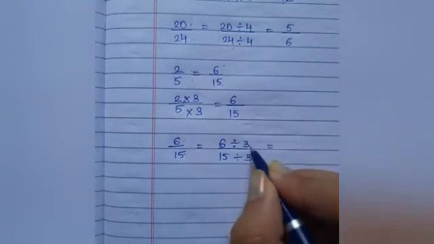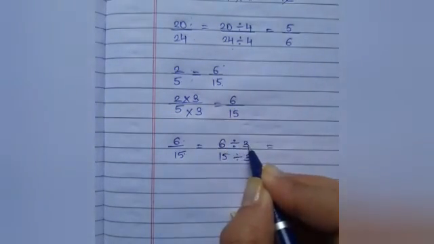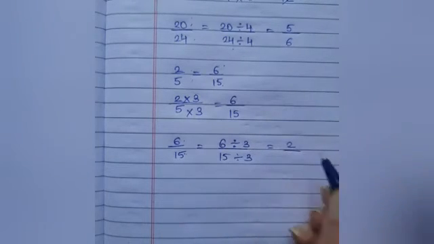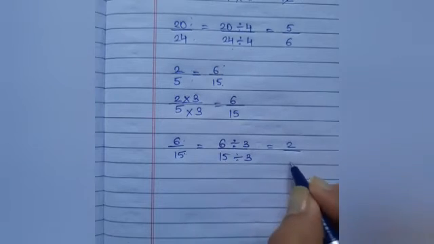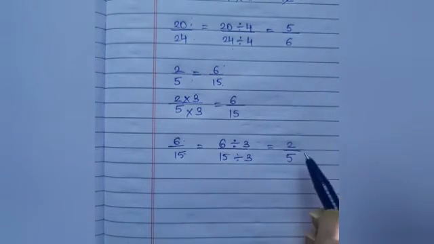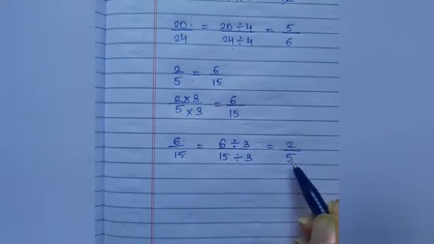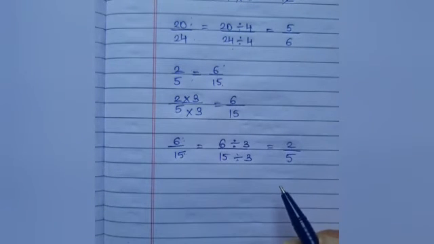The value of this will be 6 divided by 3 is 2 and 15 divided by 3 is 5. So 2 upon 5 is the equivalent fraction to 6 upon 15.